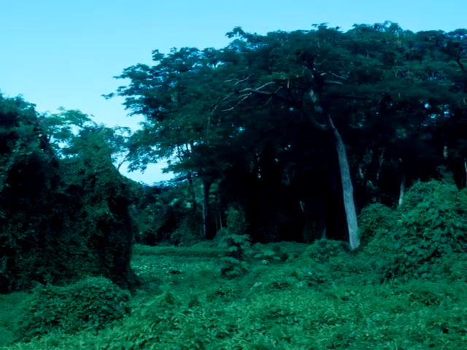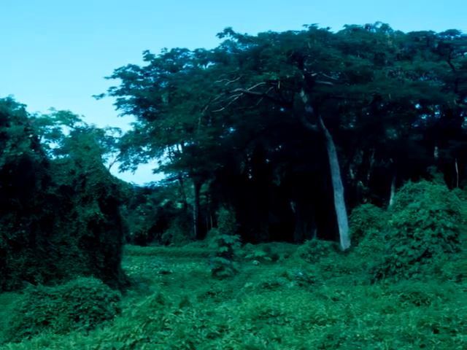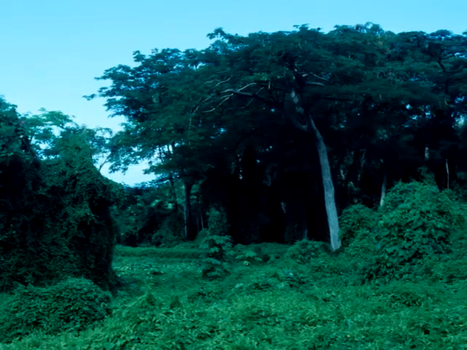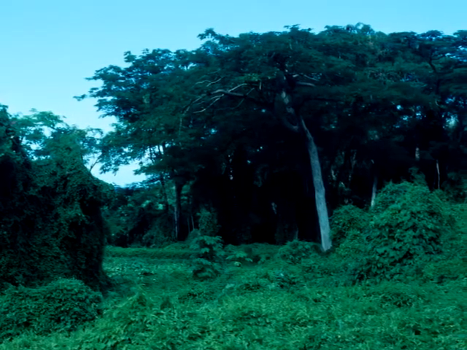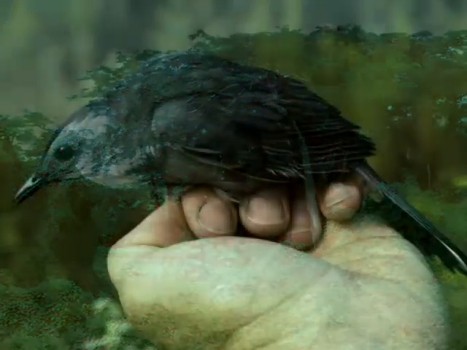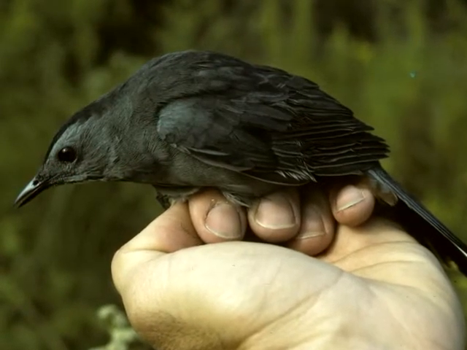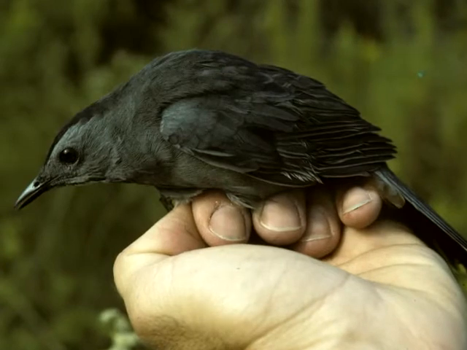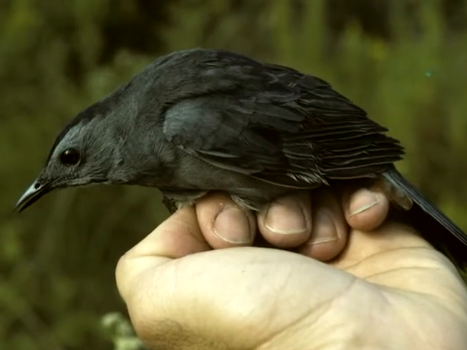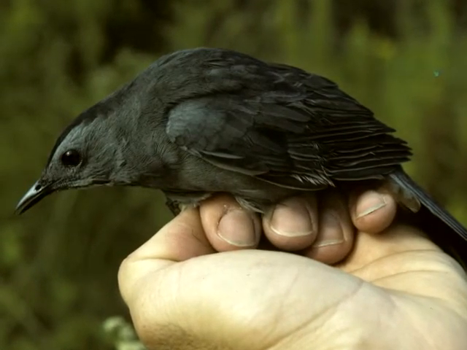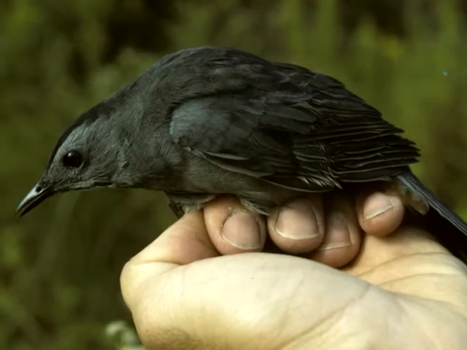And we can also draw a parallel between it and other species found in other parts of the world, like our North American catbird. They even have similar voices, which is kind of remarkable. Birds on opposite sides of the planet coming up with similar voices, even though they're completely unrelated to each other.